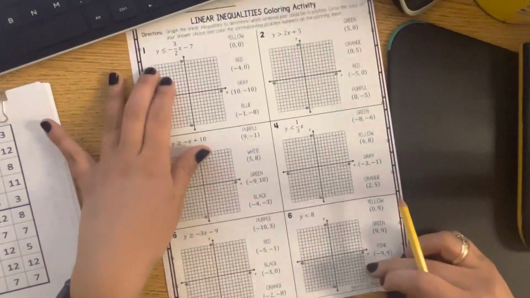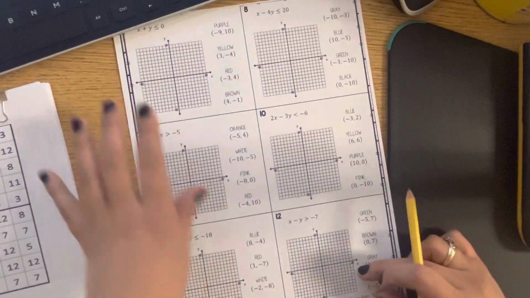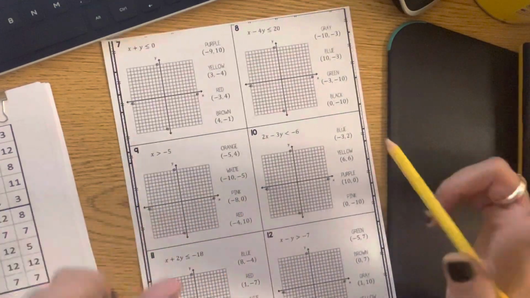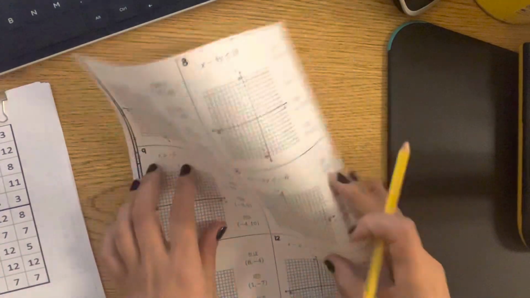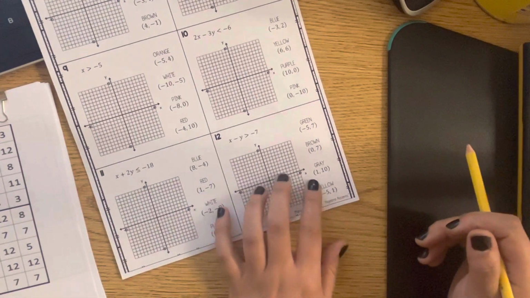Okay, guys, so look, just like the notes, 1 through 6 are already in slope-intercept form. 7 through 12 are in standard form. You have to convert. So I'm going to do the hardest one with you. Everybody look at number 12. Go to number 12. Don't forget your name.